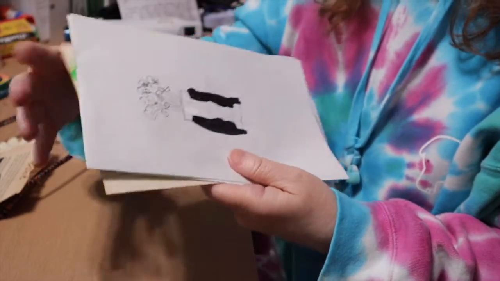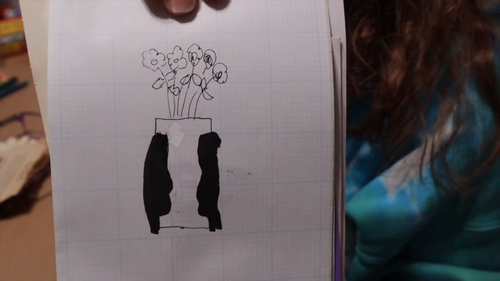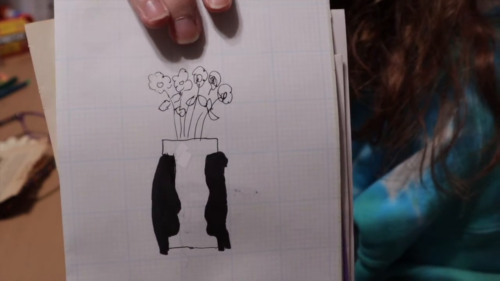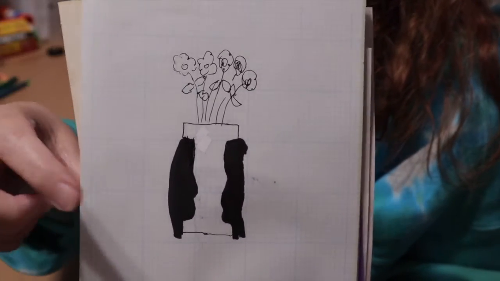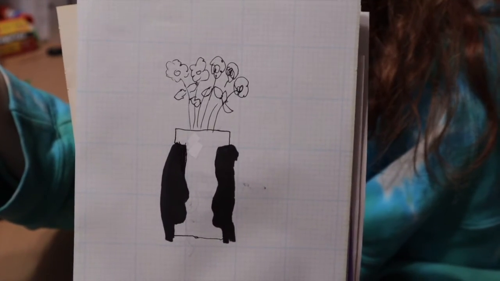Here's another example of two images. First, what do you see? You see a vase, right? That's the positive image. The negative image are the two faces on either side of the vase.